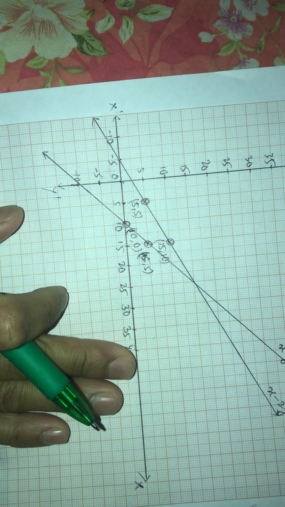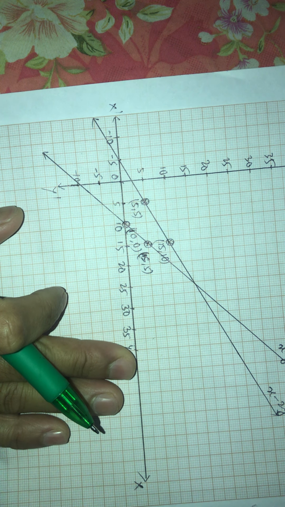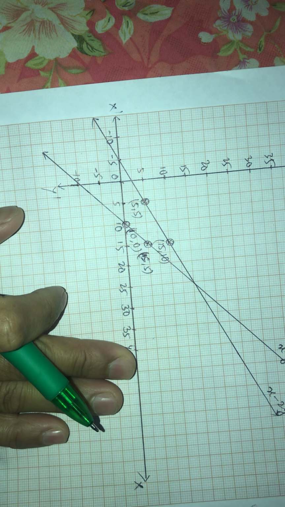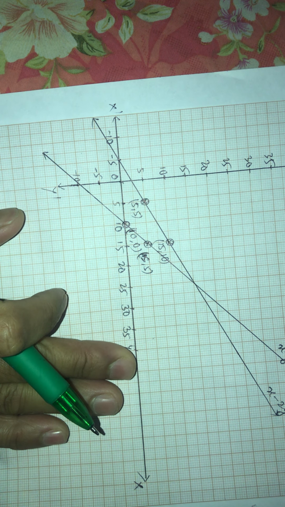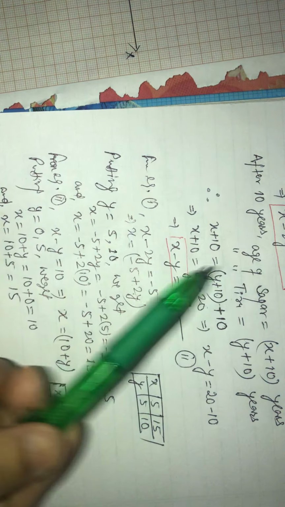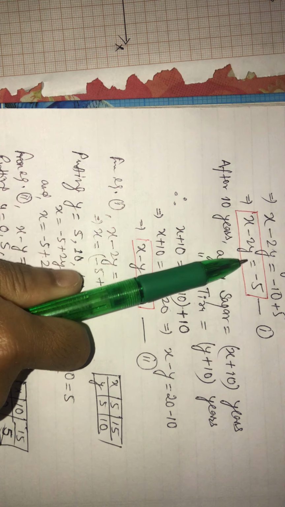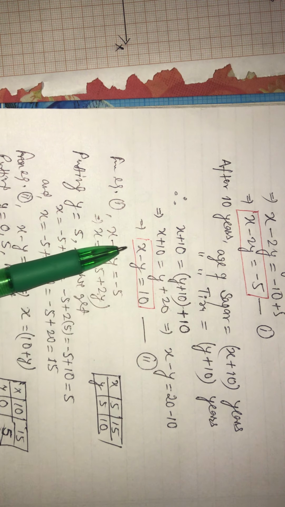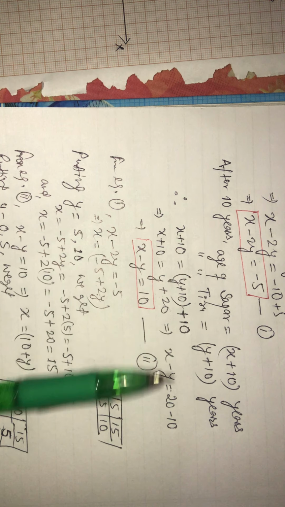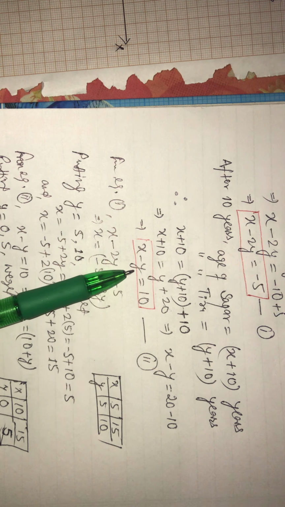Now comes the new thing, for which I kept this session mainly: solving a pair of linear equations graphically. What do we mean by solving? Solving means to find the values of x and y, the solution of x and y, for equation 1 and equation 2. Here we will find the solution of x and y from this graph.